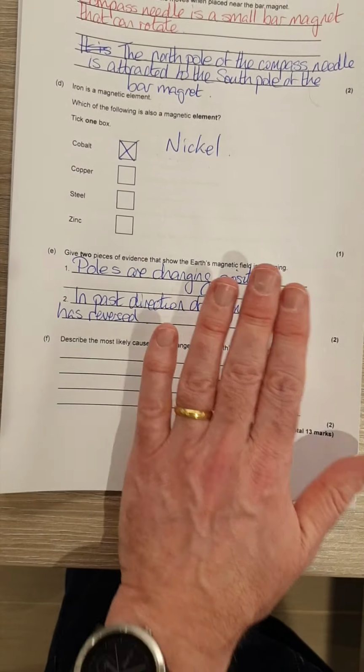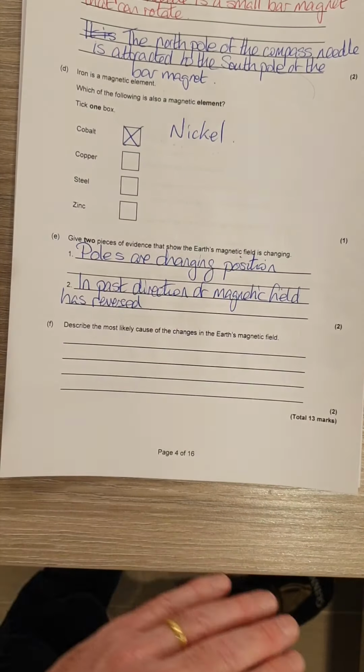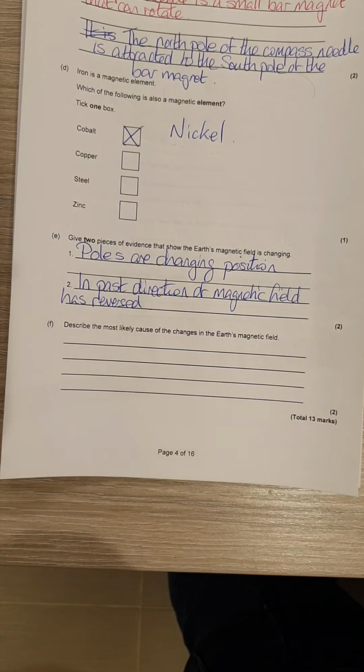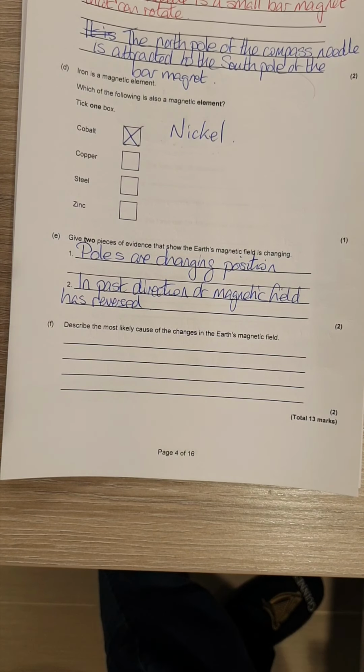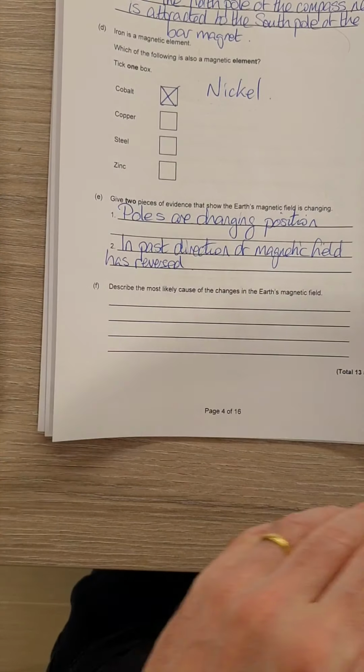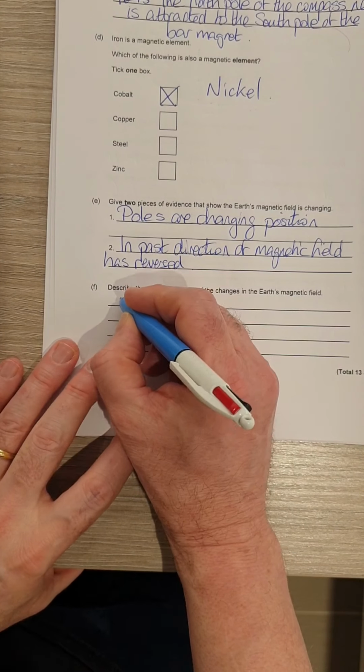But it's unlikely you're going to be asked, I would say, this question in your exam. What causes the Earth's magnetic field? This is caused by the core.